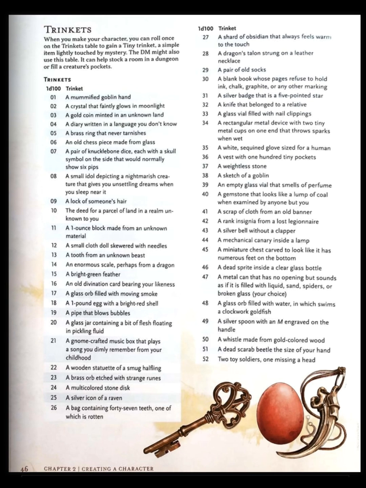A glass orb filled with water, in which swims a clockwork goldfish. A silver spoon with an M engraved on the handle. A whistle made from gold-colored wood. A dead scarab beetle the size of your hand. 2 toy soldiers missing a head.